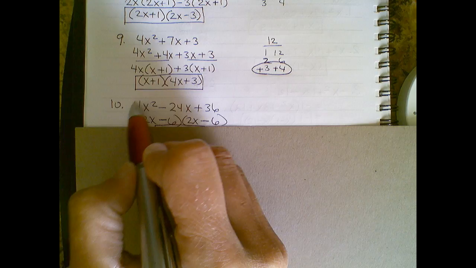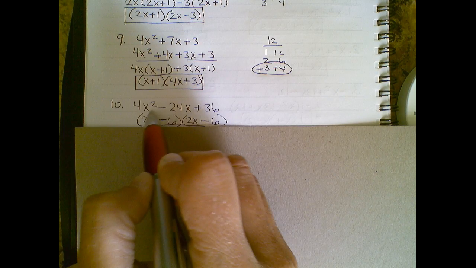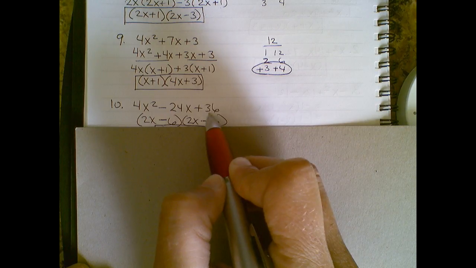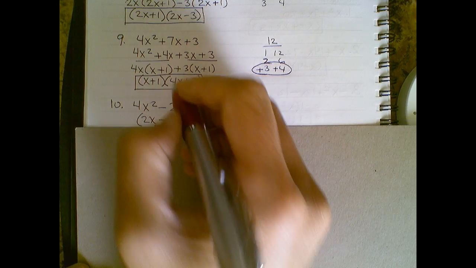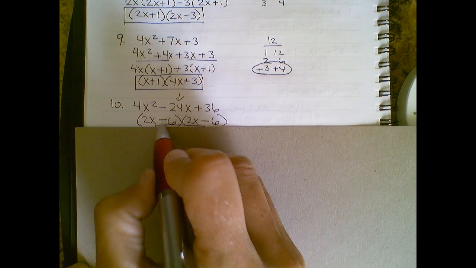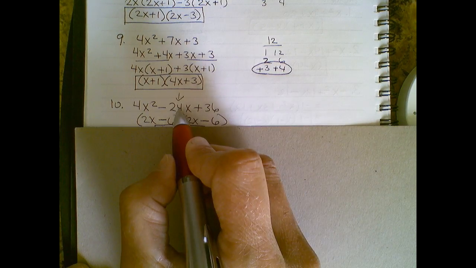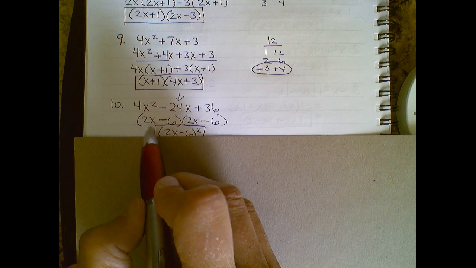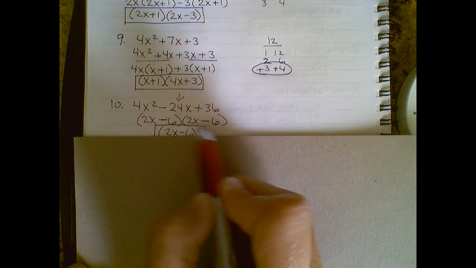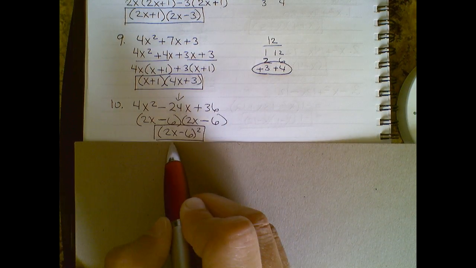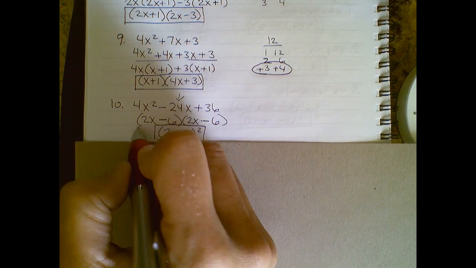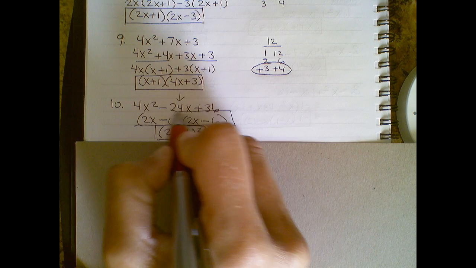Take the square root of this first term, so square root of 4x squared is 2x, so that's my first term. Square root of 36 is 6, so that's my last term. And then my middle term is negative, so both signs are negative. If that middle term is positive, both signs would be positive. So then I have 2x minus 6 times 2x minus 6. Since they're the same, I could just rewrite it as 2x minus 6 squared. Or I can leave it as this answer right here. I will take either answer.